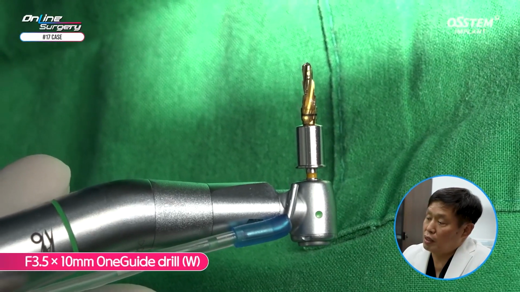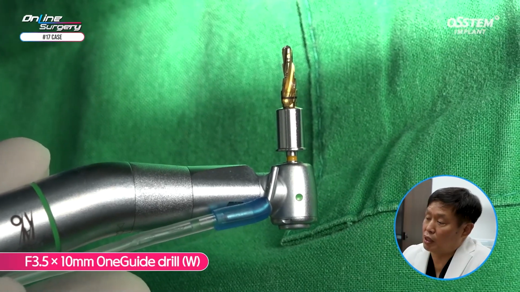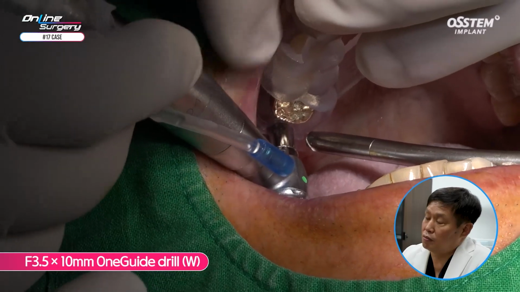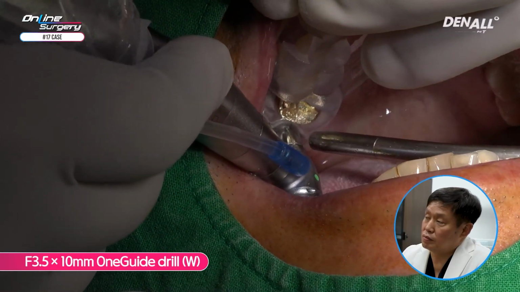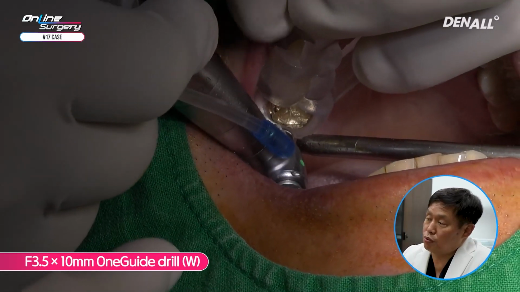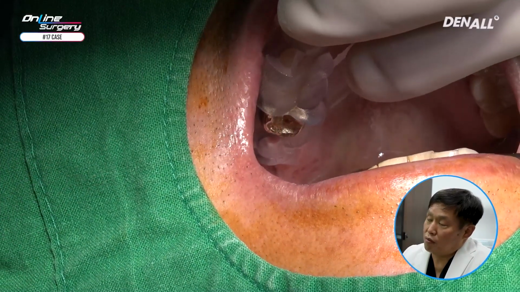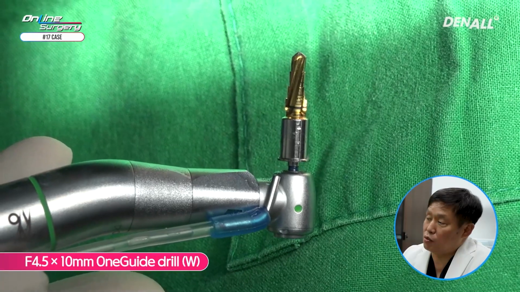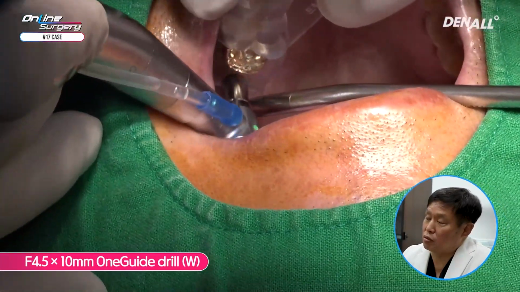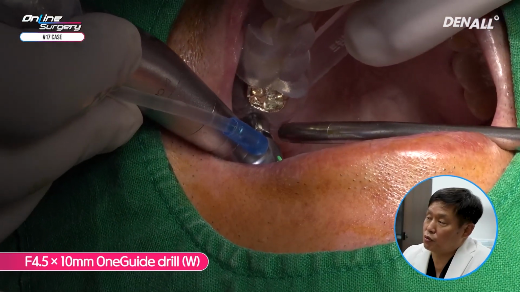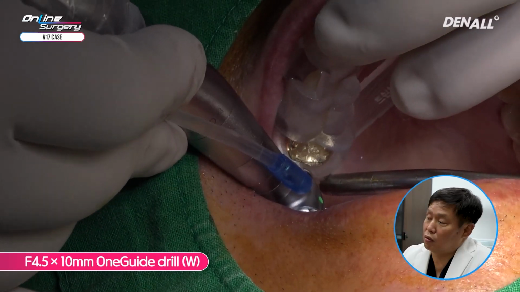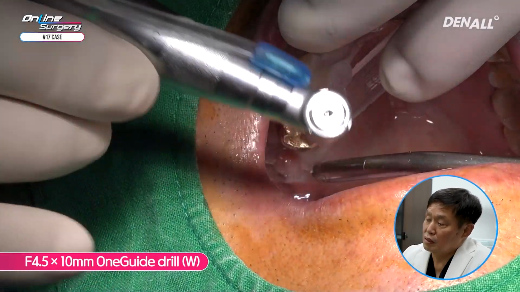3.5 by 10 millimeter OneGuide drill was used. Because this was where socket preservation was done, for a final drill, 4.5 by 10 millimeter drill was used. 4.5 by 10 millimeter OneGuide drill was used for final drilling. 4.5 by 10 millimeter drilling was done.